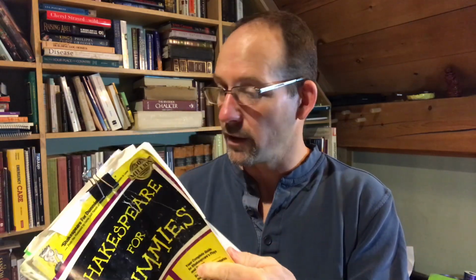So the materials that we need are our handy-dandy Shakespeare for Dummies book. You can see this is really well used. I've had it from California to Russia, all over the place, so it's kind of beat up, but it's a great resource to have. It's got all the plot summaries in it with scorecards and things like that. I'll put a link in the description below if you want to pick it up.